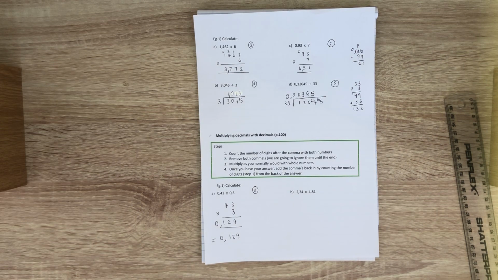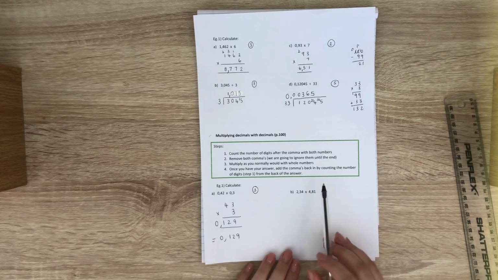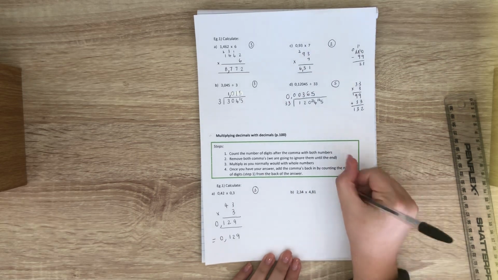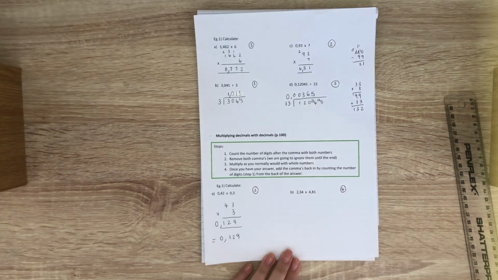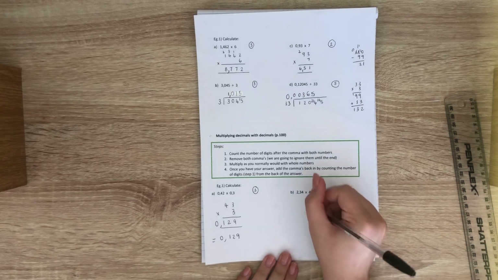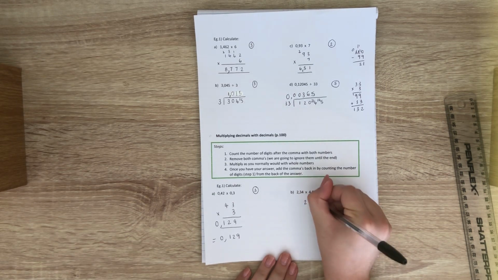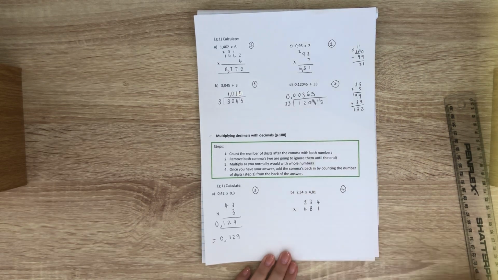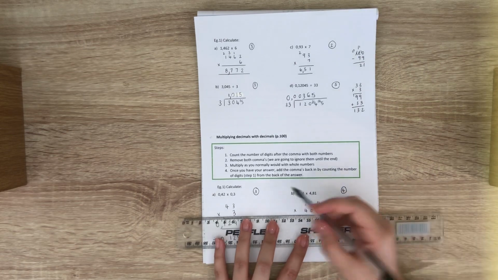Then example 1b, same thing, we're going to count the spaces. So we've got 1, 2, 3, 4 digits. Okay, 4 digits. Remove the comma, so we've got 234 times 481. So we now need to go and work out this answer. Okay, so we're going to use a multiplication sum.